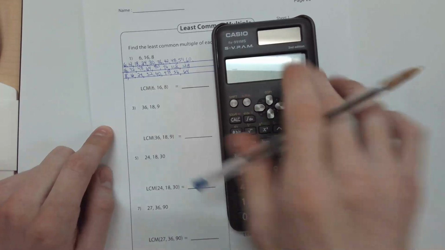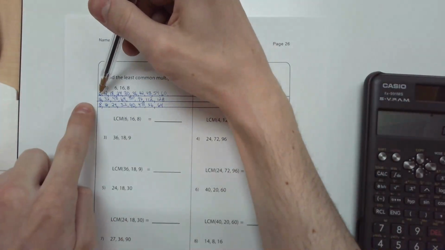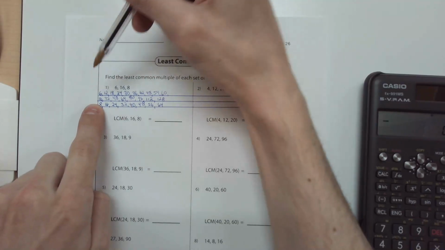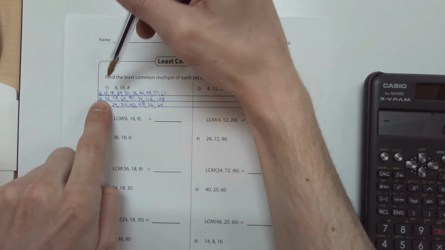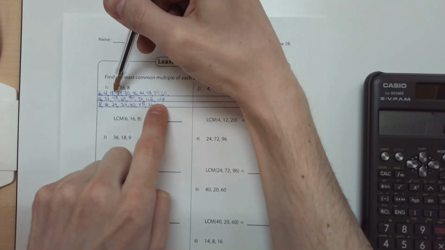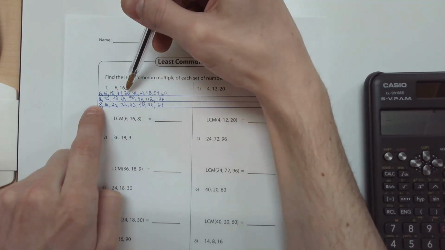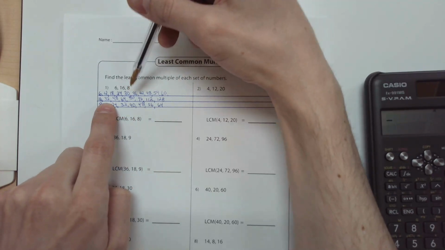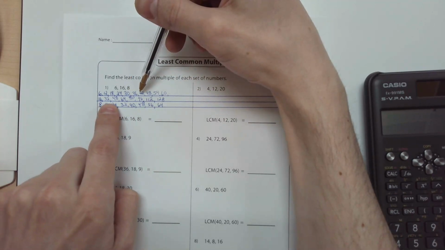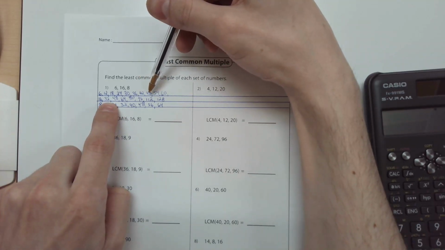All right, let's give this a shot. Do we see any 6s? No. Do we see any 12s? No. 18? Nope. 24? 30, 36, 42, 48. Okay, let's see if that is our magical number.